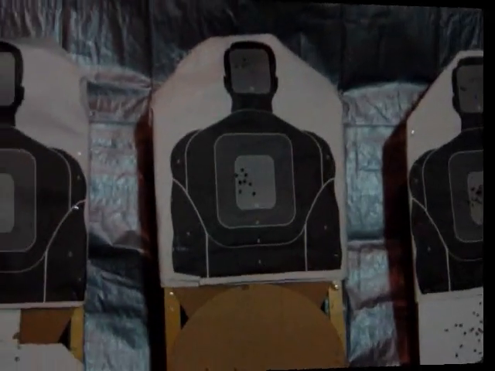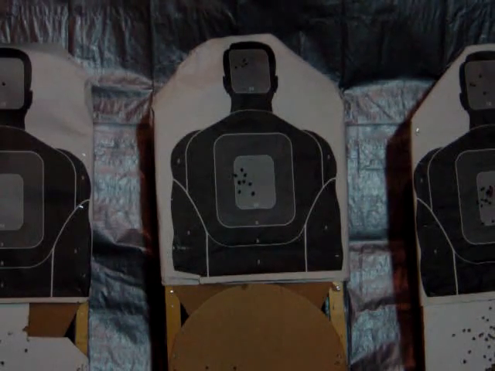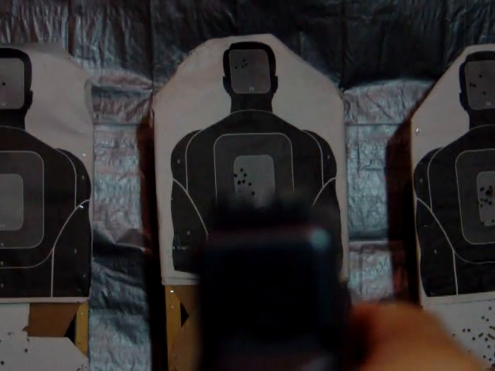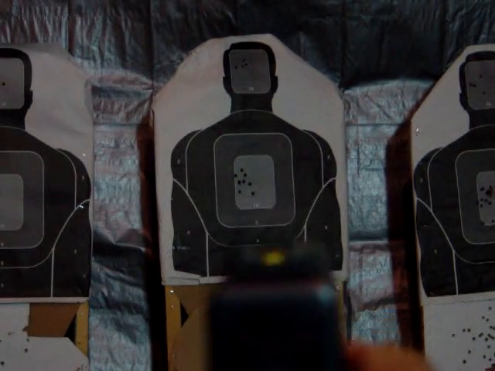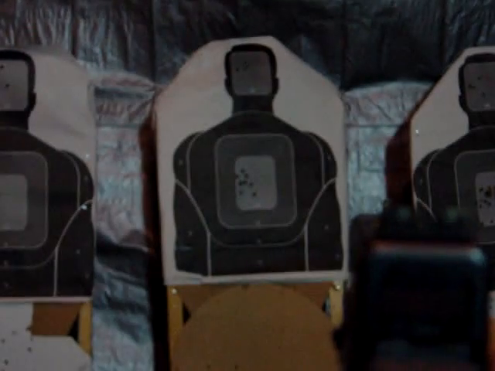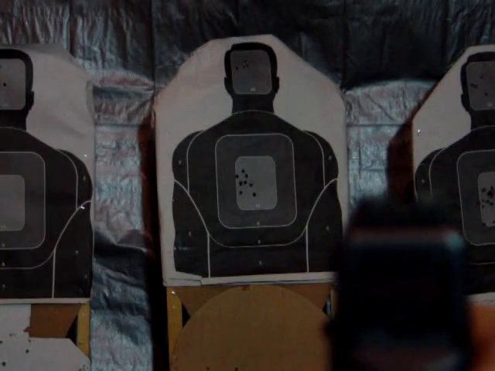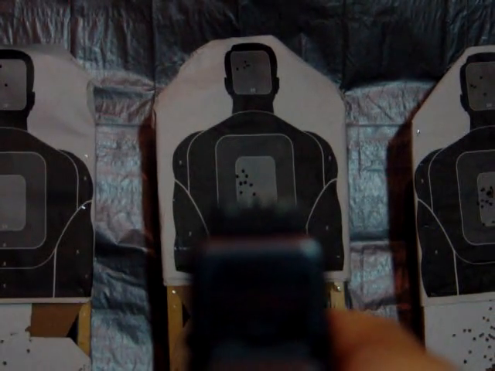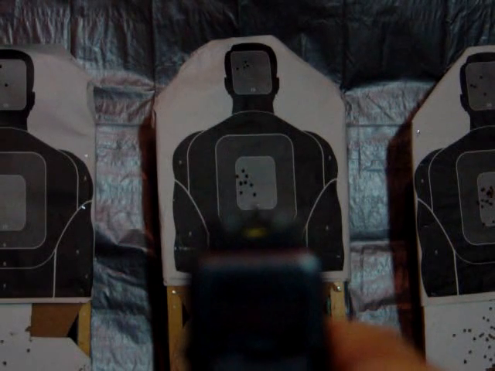Now in order to achieve natural point of aim, all you're going to do is go up to a target, place the gun where you think you would shoot for the center of the target, okay? Then you're going to close your eyes, okay? Bring the gun back down, and then bring the gun back up and see where you are. See how we're way over here? What I want you to do is shuffle, shuffle, shuffle until you superimpose that rear sight and front sight directly on the target.